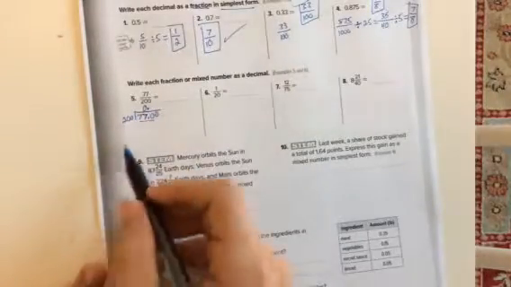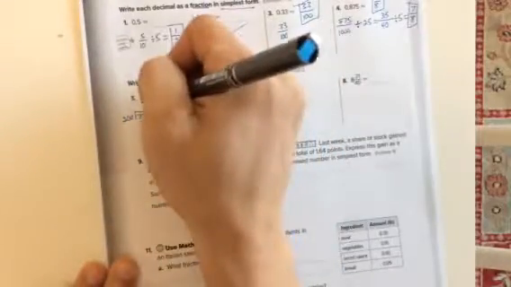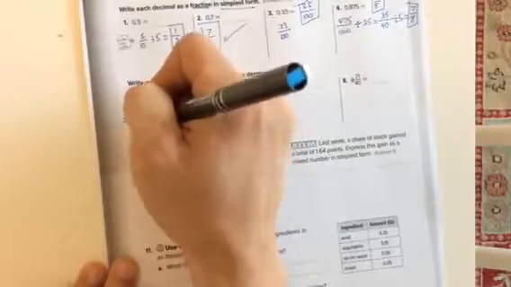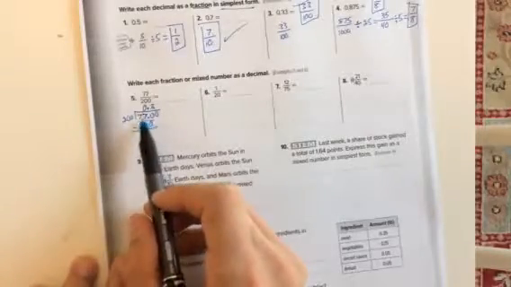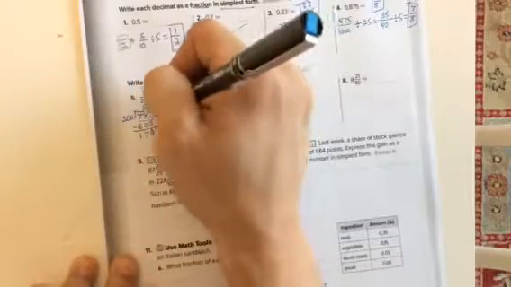You see that? 200, 400, 600, 3 times. 3 times 200 is 600. I need to subtract that amount off. So 770 minus 600 is 170.